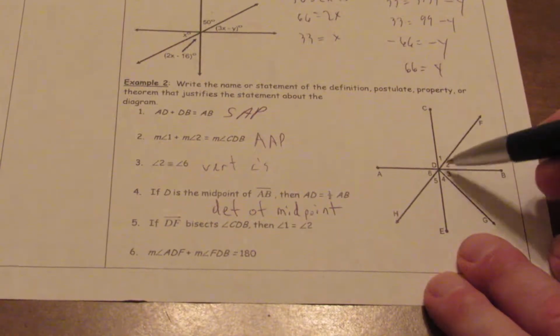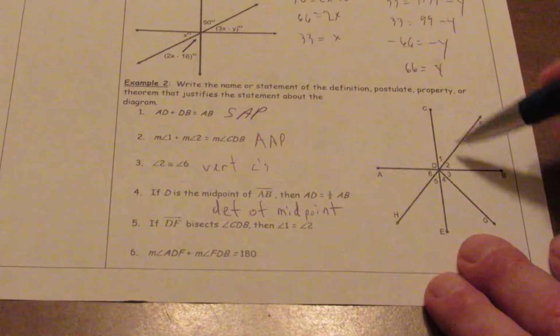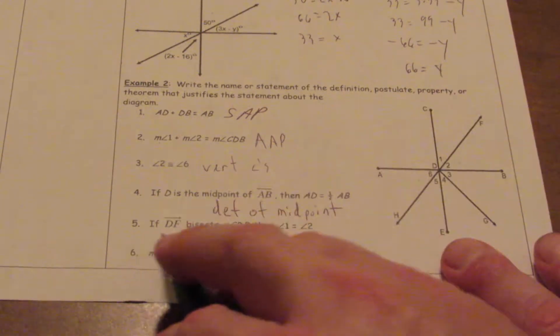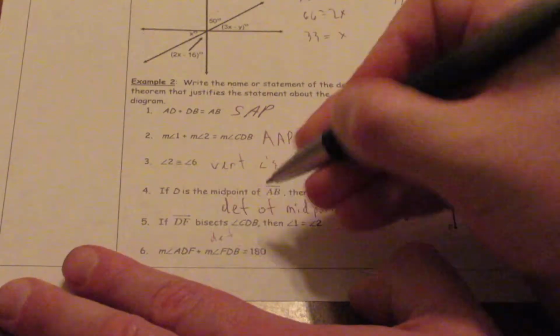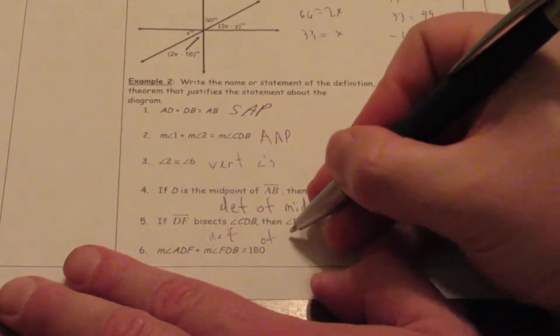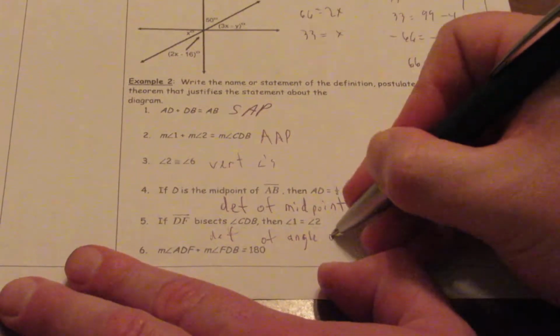5, if DF bisects CDB, then angle 1 is equal to angle 2. Again, bisects is our key word here. This is definition of, and when we're bisecting, we usually say what we're bisecting, so it's definition of an angle bisector.